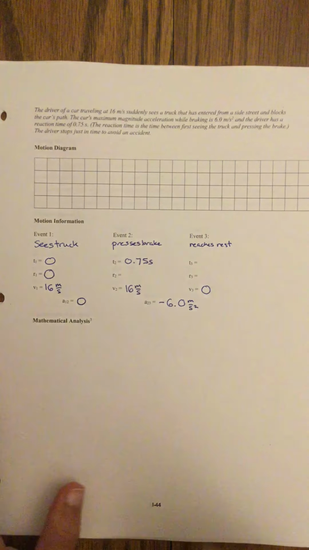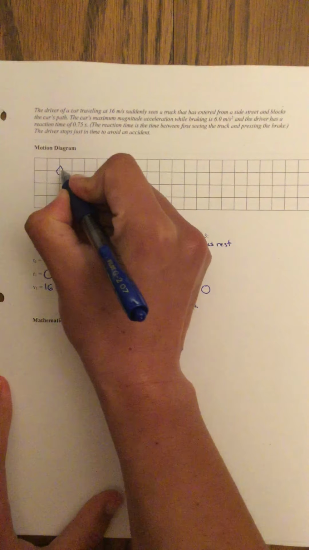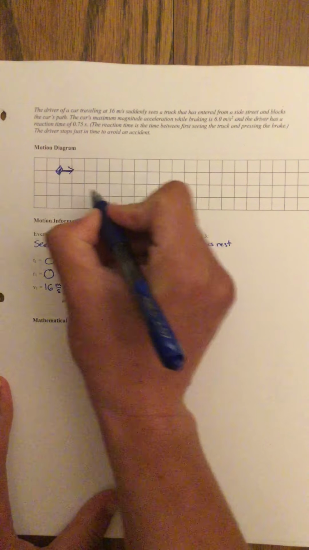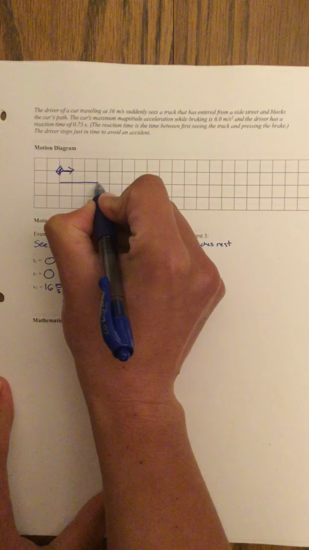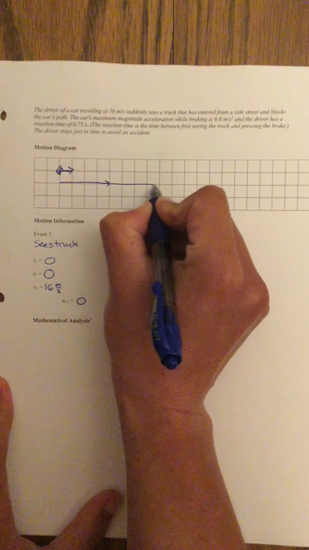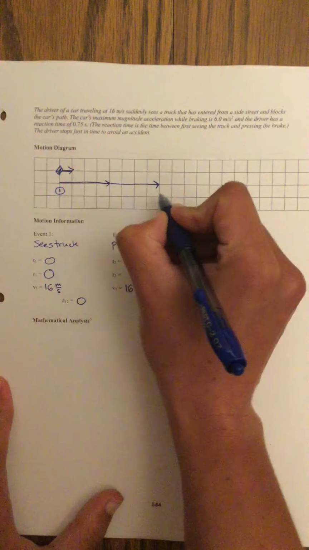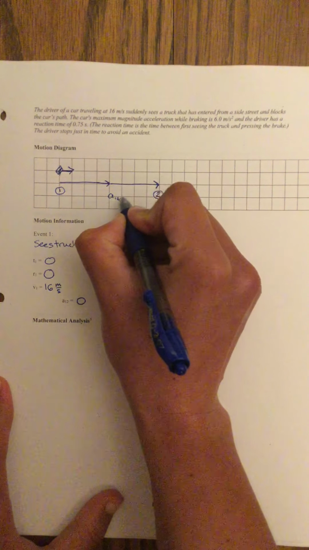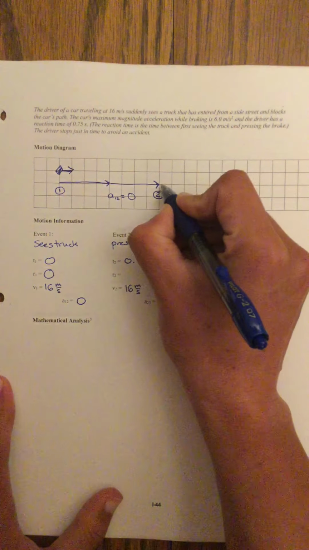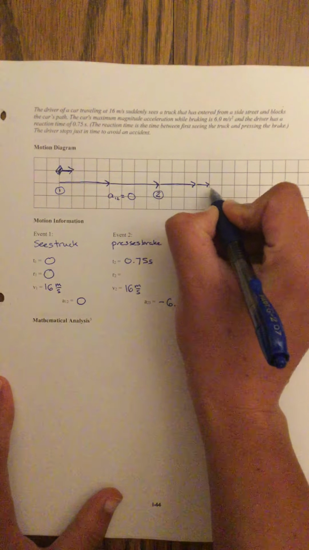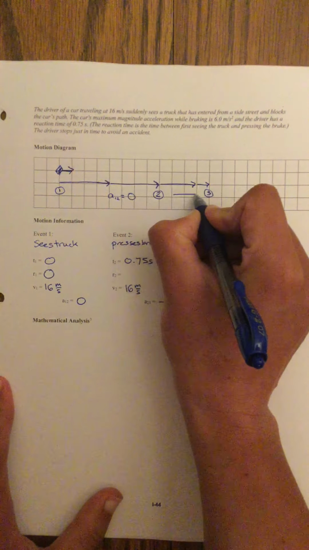Now I'm going to draw the motion diagram. I said that the car starts at 0 and is going in the positive direction. Initially, the speed is constant. Now I might get into trouble here if I make my arrows too long. So let me think about this. I can do 1, 2, 3, 4, 1, 2, 3, 4. This is event 1. This is event 2. The acceleration between event 1 and event 2 is 0. And then we slow down and we end at rest. So that would be 1, 2, 3, 1. We end at rest and acceleration would be going this way.